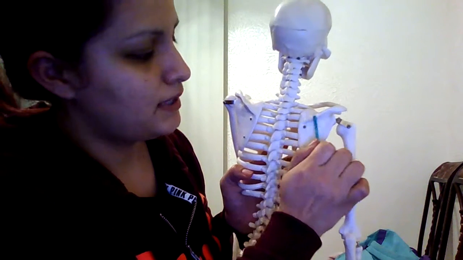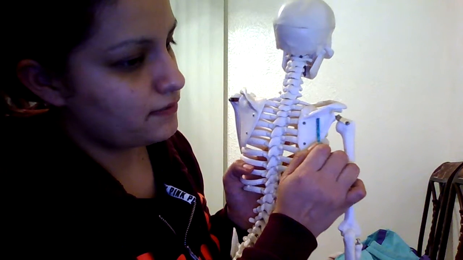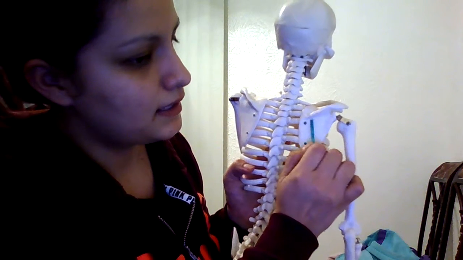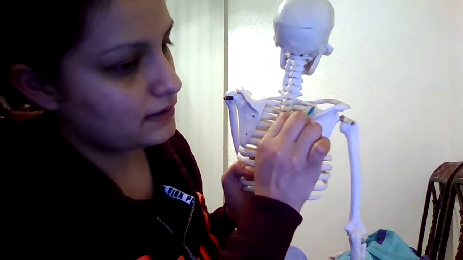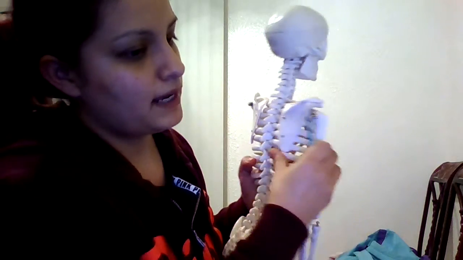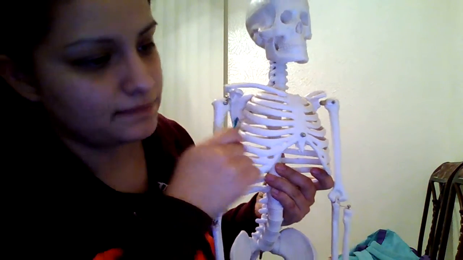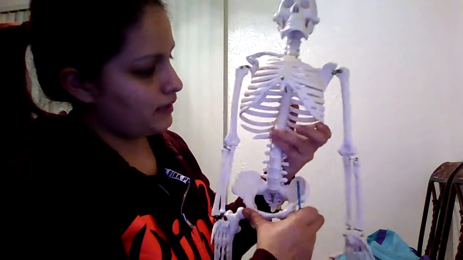This would be the spine, and we have the infraspinous fossa, the supraspinous fossa, and then we have the subscapular fossa. And then we have our humerus, which is this bone right here.